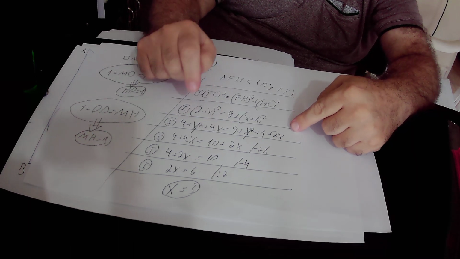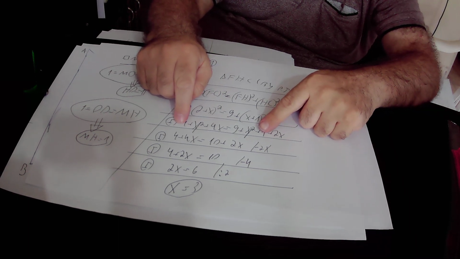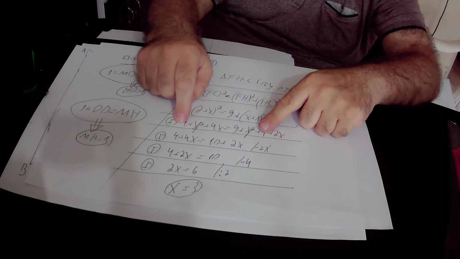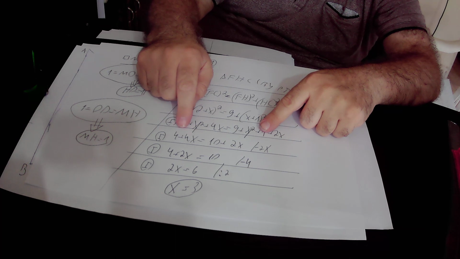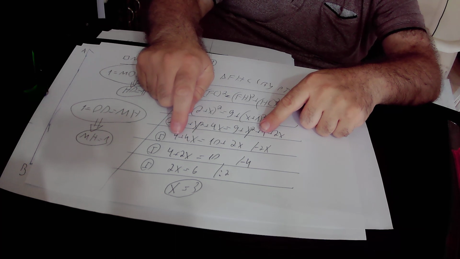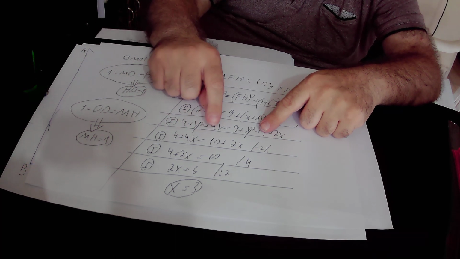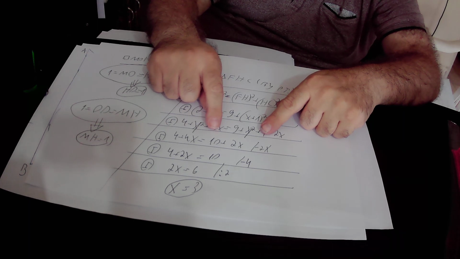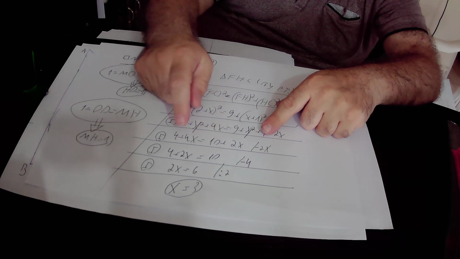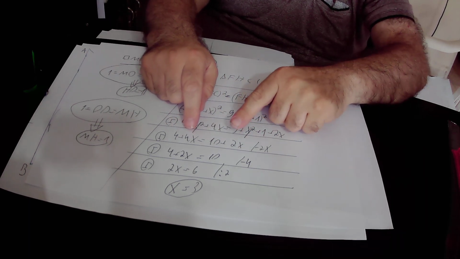2x. So here we subtracted 2x from equation number 1, and we found that 4x minus 2x is 2x, so on this side of the equation we are left only with 4 plus 2x, and on the other side 2x minus 2x is 0, so we are left only with 10. So here we have 4 plus 2x equals 10.